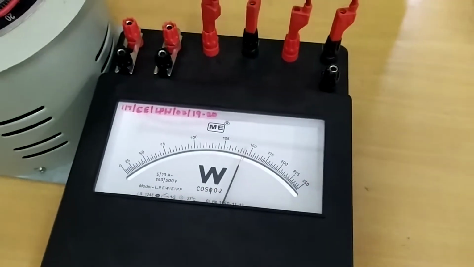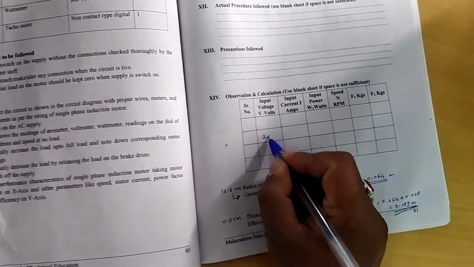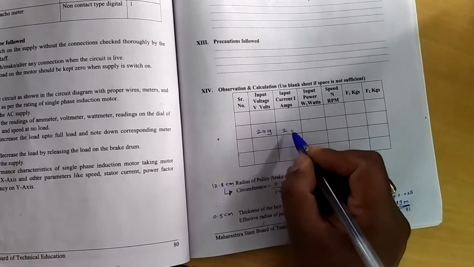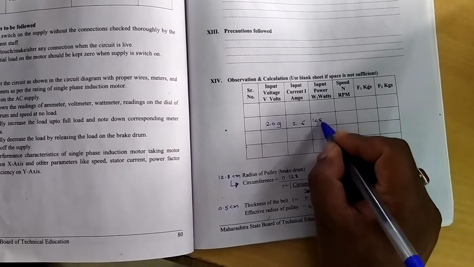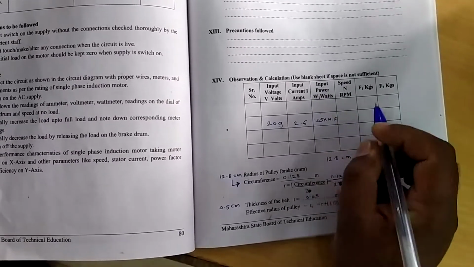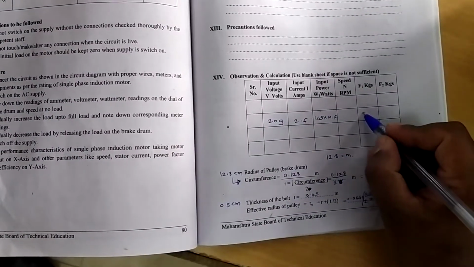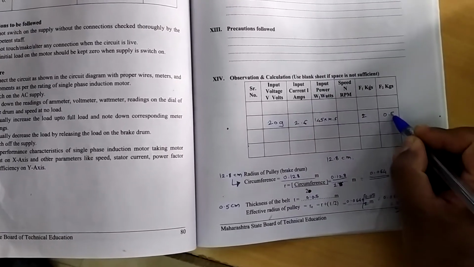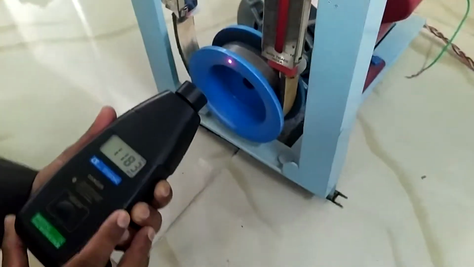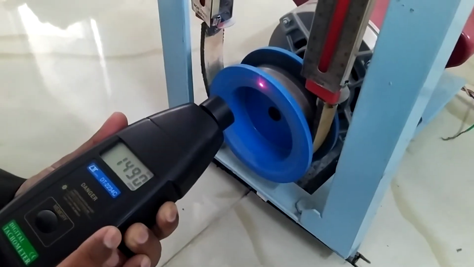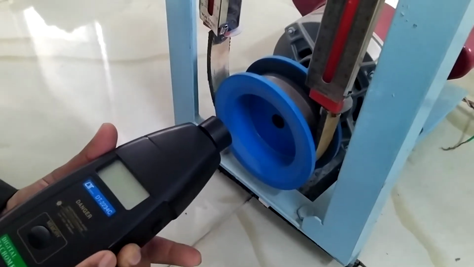Here we will note the input voltage is 209 volt. Input current is 2.6. Input power is 145 into the multiplying factor, and speed. F1 is 2 kg, F2 is 0.5 kg. Now speed: 1490. 1490 is the speed.